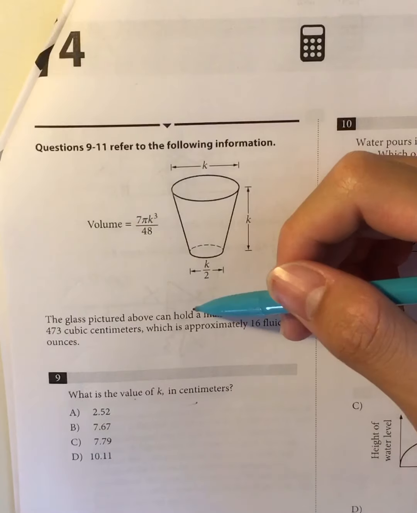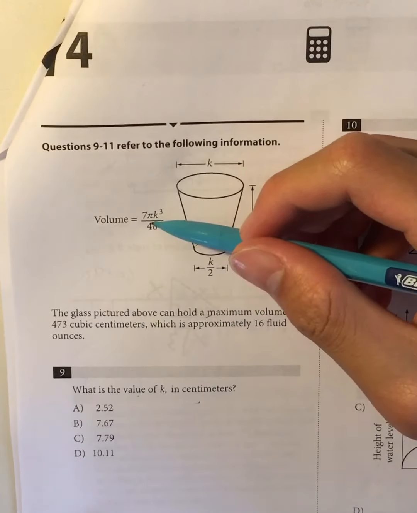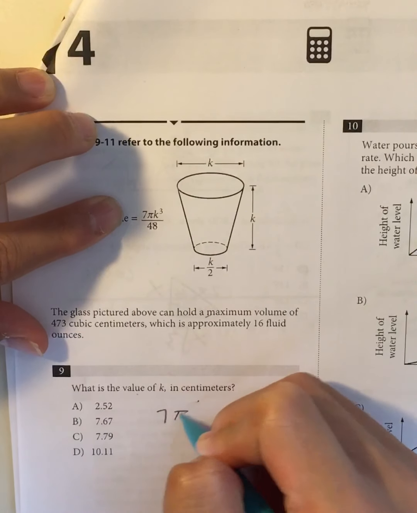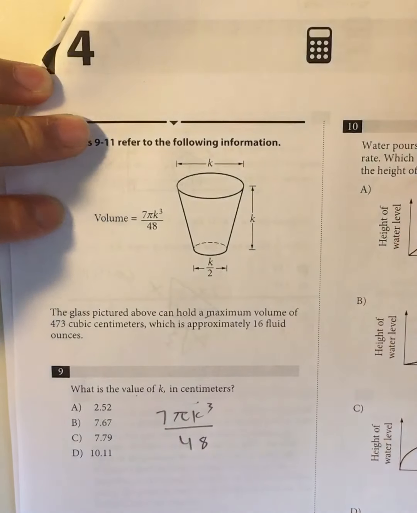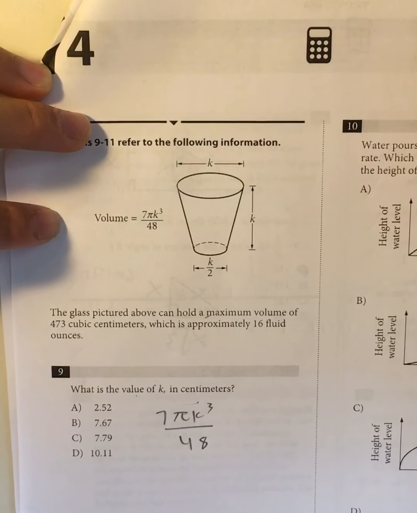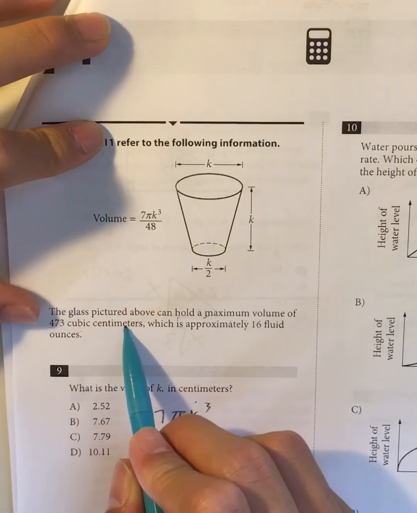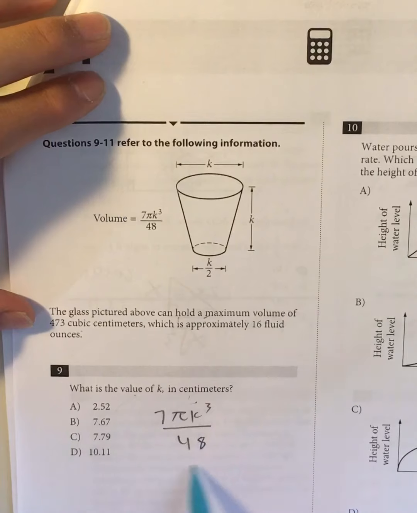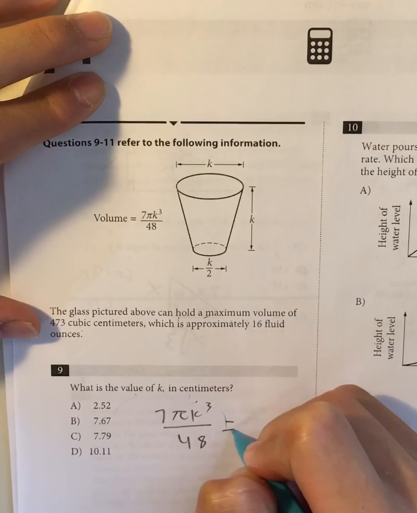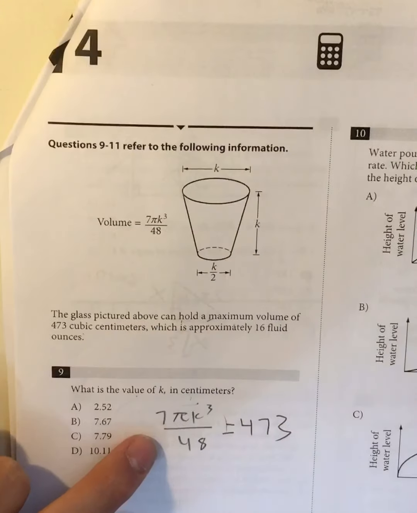So let's look at this right here. What is the value of k? So volume is equal to 7 pi k cubed over 48, right? In this case, the glass pictured holds a maximum volume of 473 cubic centimeters. So the volume is equal to 473, and we just have to solve for k.